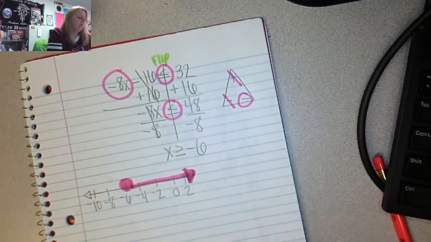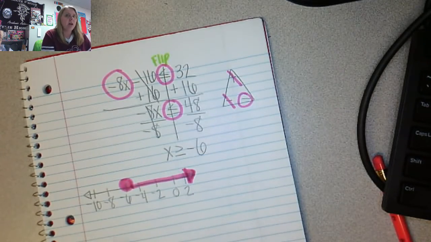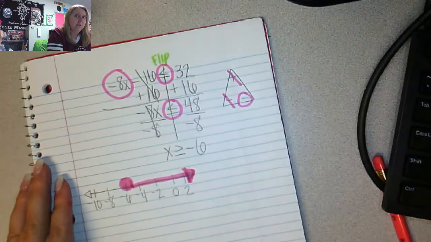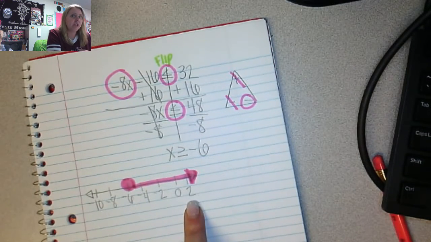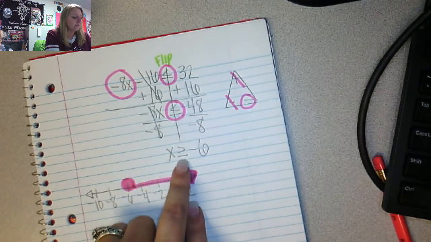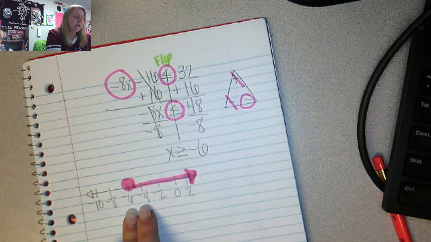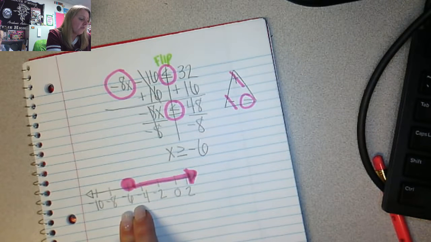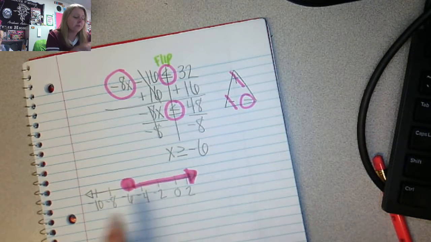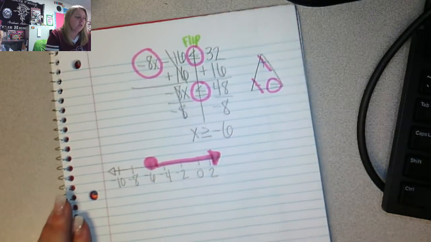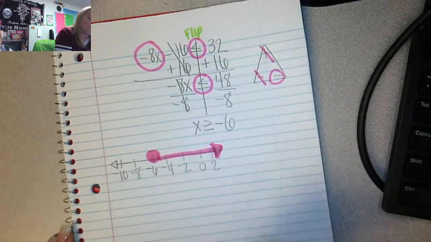So now that I'm looking at my algebra and my graph, I need to check my work. The way I'm going to check my work is to pick a number that is greater than negative 6. So I'm going to go across my number line. The easiest number to work with that's greater than negative 6 is 0. So I'm going to plug 0 into the inequality.